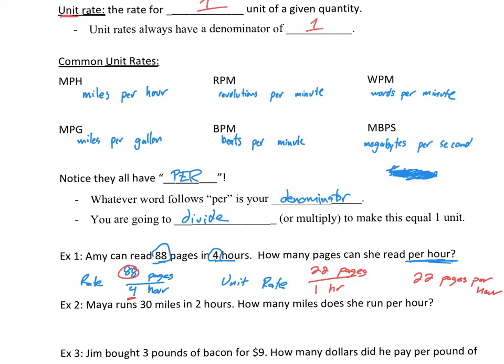All right, the next example. Maya runs 30 miles in 2 hours. How many miles does she run per hour? So my denominator is in hours, per. We found the per. Circle the per. I want you to get in the habit of circling the per. 2 hours, so 30 miles. We want to make our denominator 1, so 30 divided by 2 is 15 miles per hour.